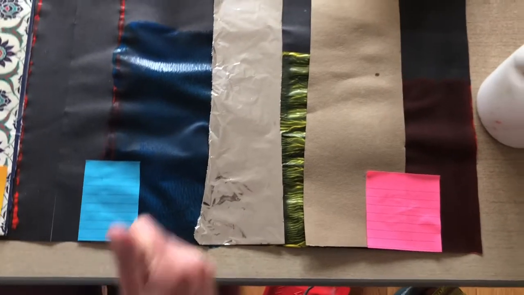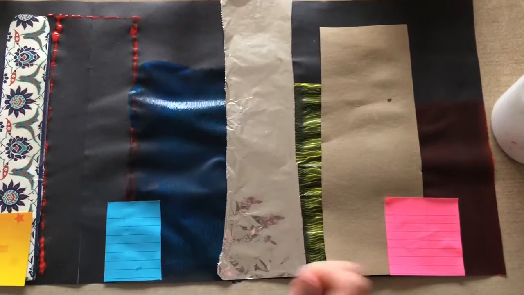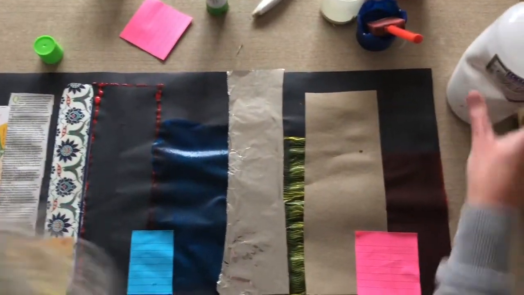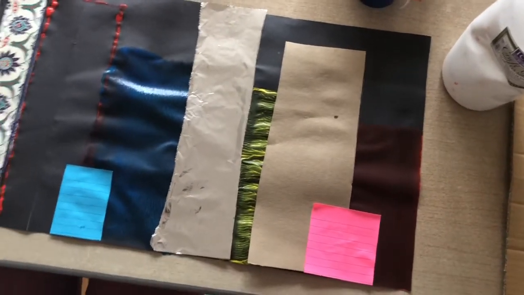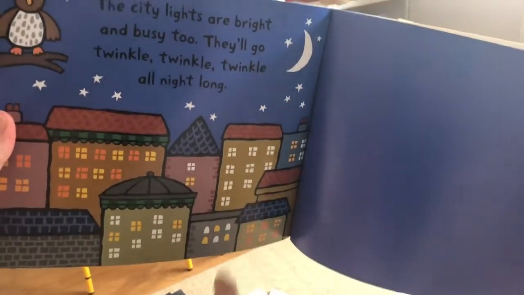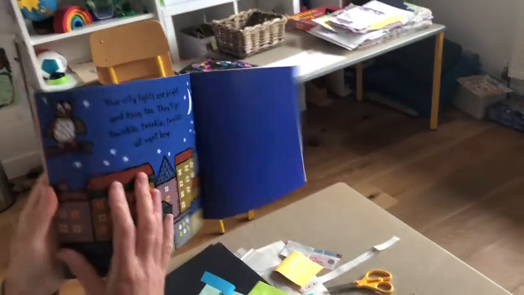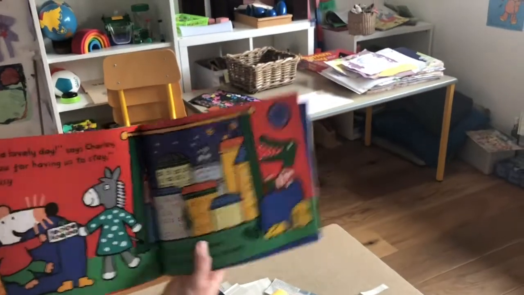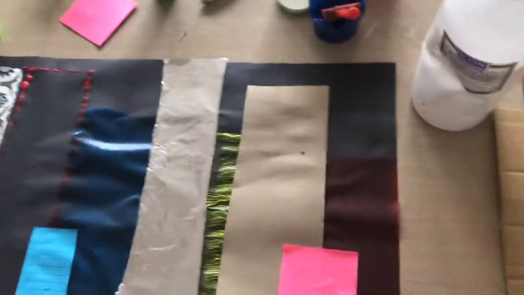Now, the one thing that's missing from the pictures are the windows of all the buildings. Do you remember in the book? All the buildings had windows, didn't they? Can you see all the windows? They're like little squares, aren't they? Here, can you see? So I might make a few little windows.